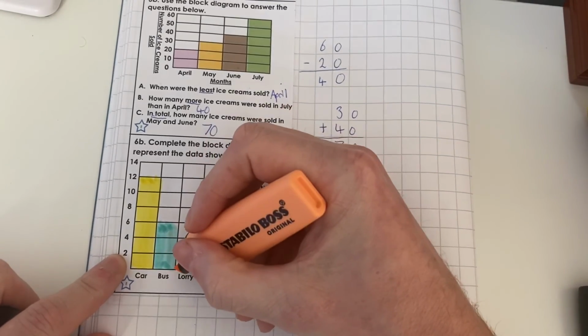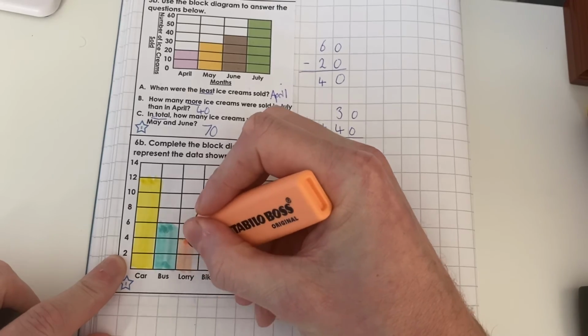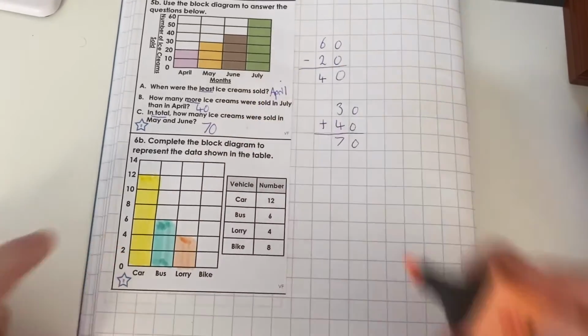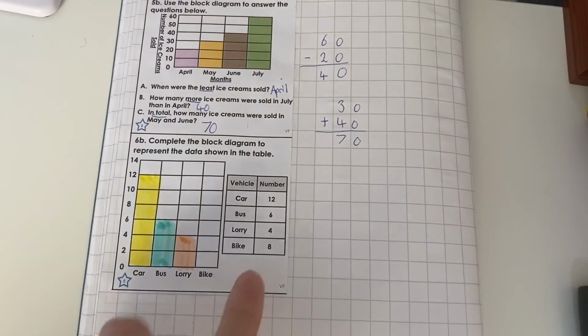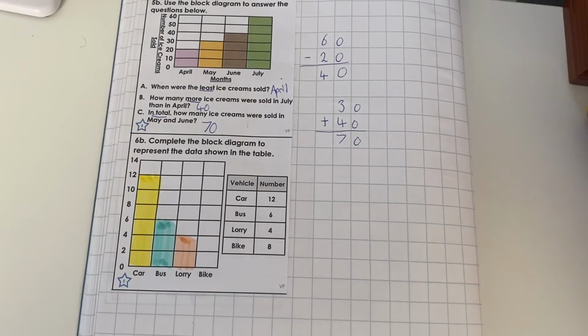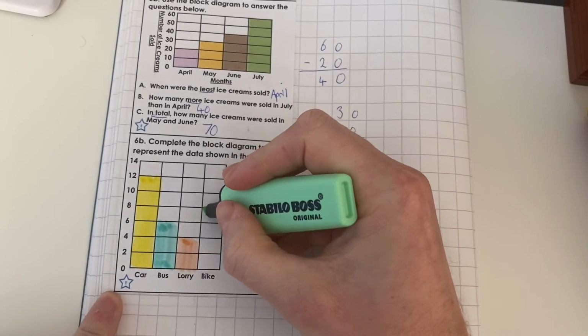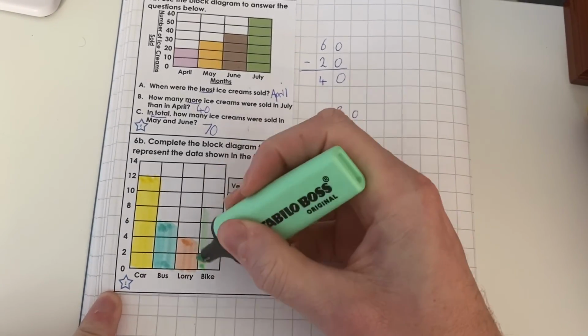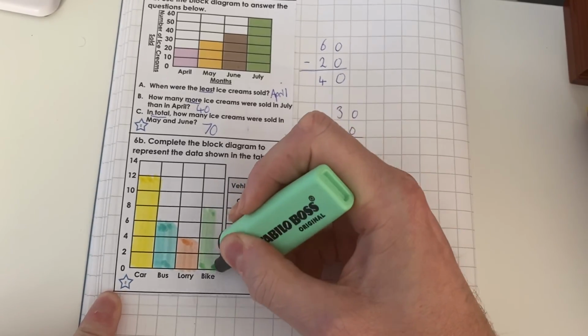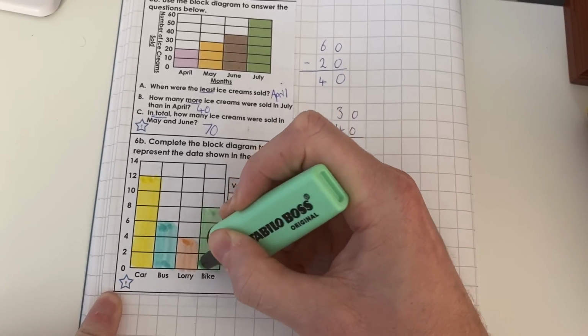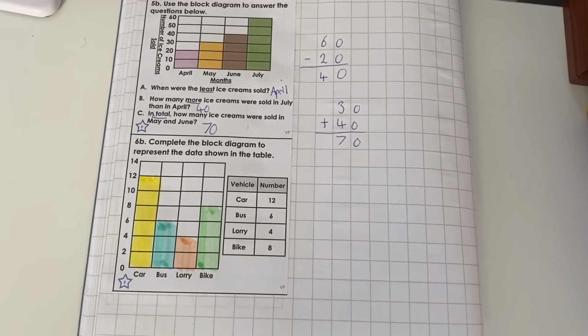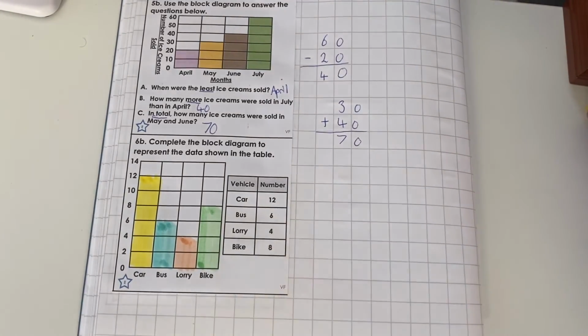So we want to colour in 2 blocks. And there's our second one coloured in. Nice and easy. And then our last one says bike, 8. So we need to go up to 8, which is here. And there we have our block diagram completed using the information from the table.